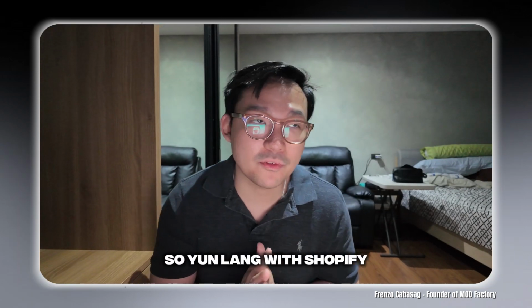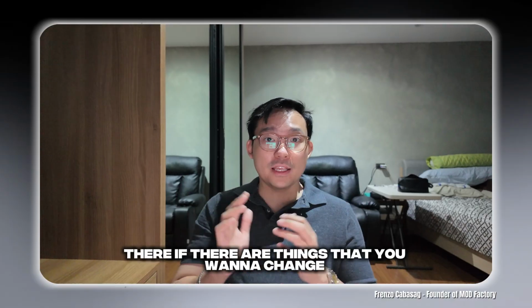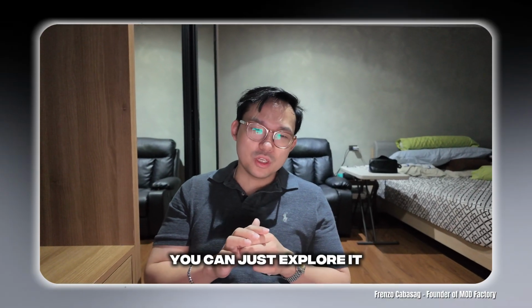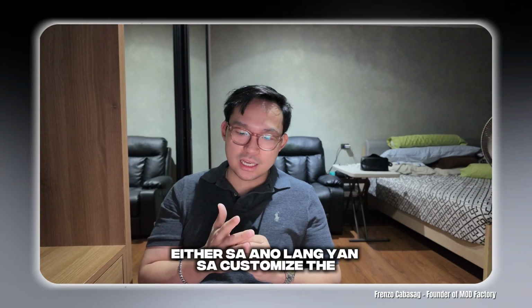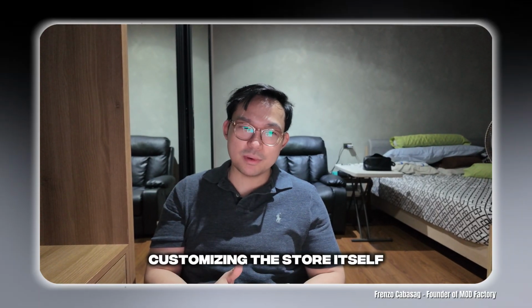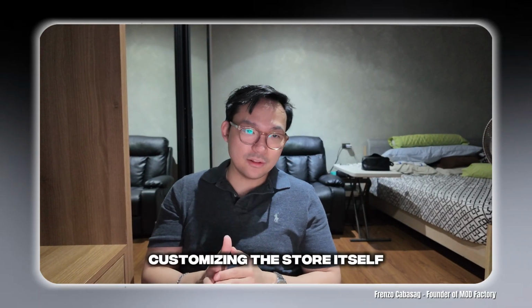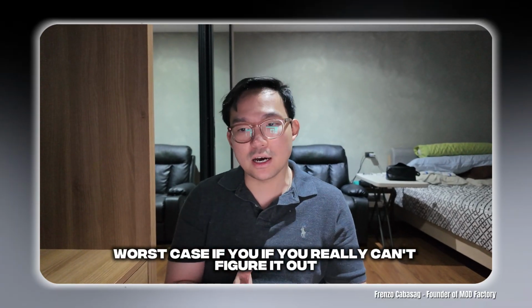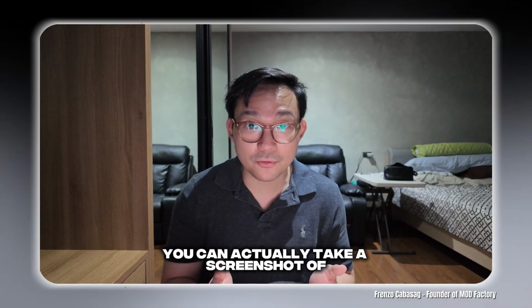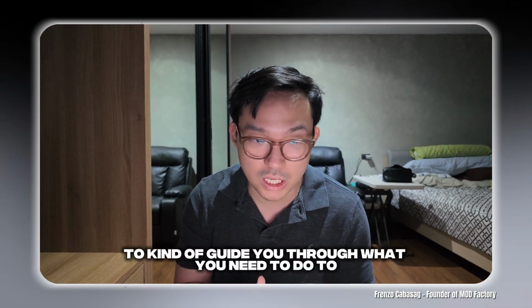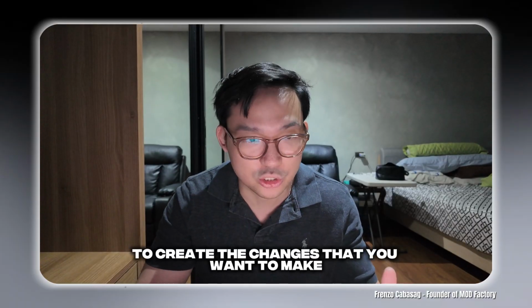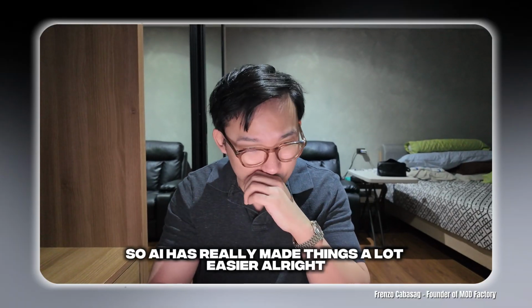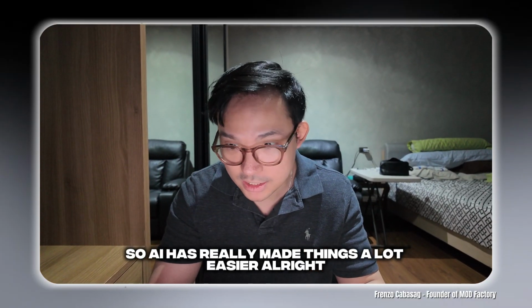So, yun lang with Shopify, no? If there are things that you want to change, you could just explore it. Usually naman sa color, either sa customizing the store itself or going to theme settings. Worst case, if you really can't figure it out, you can actually take a screenshot of the page and send it to ChatGPT to kind of guide you through what you need to do to create the changes that you want to make. So AI has really made things a lot easier.